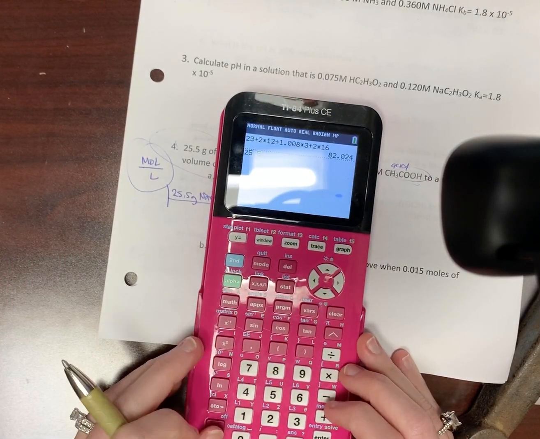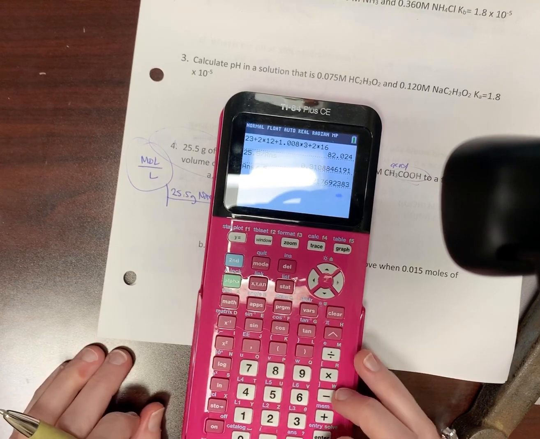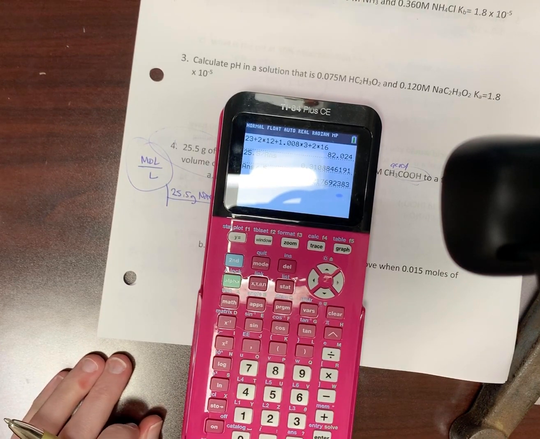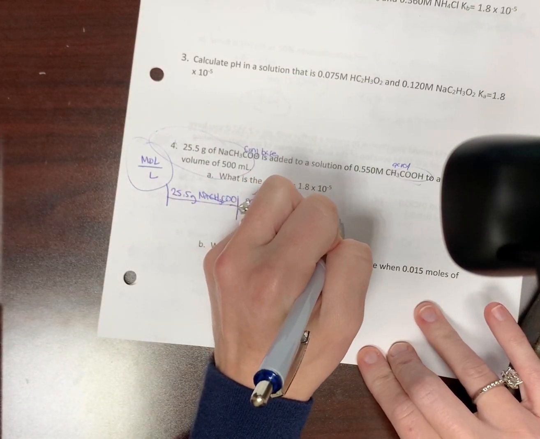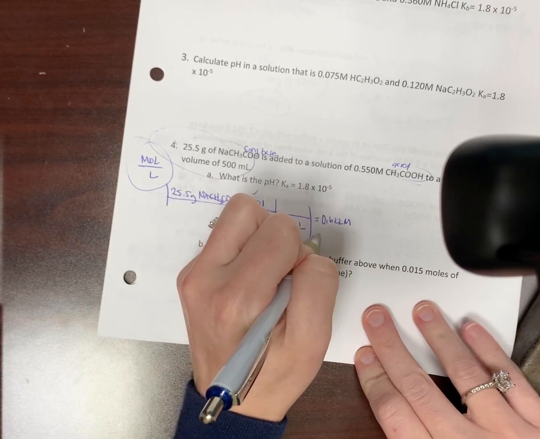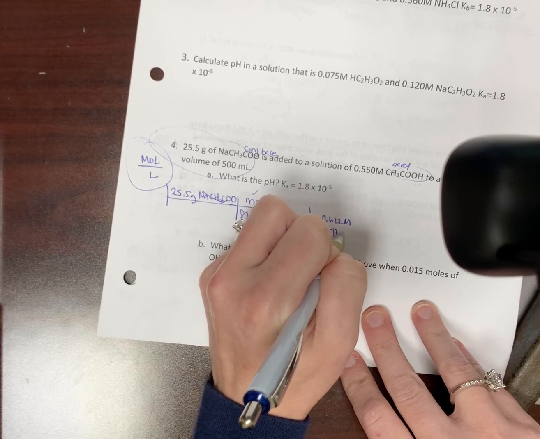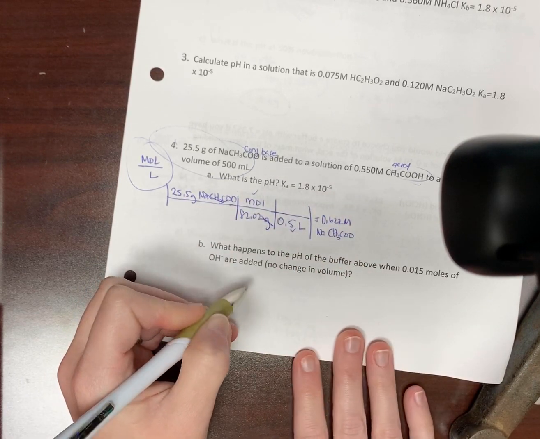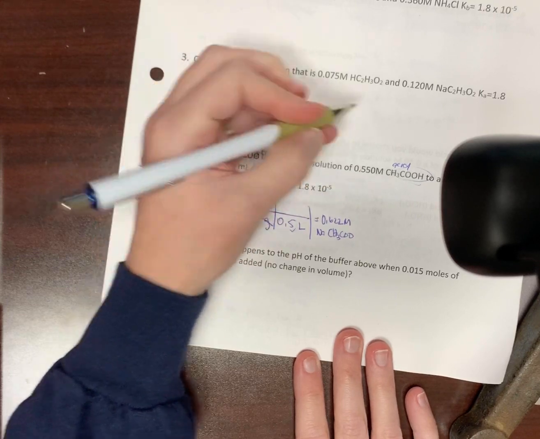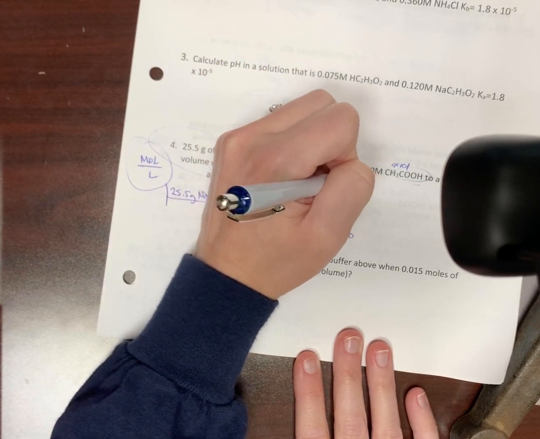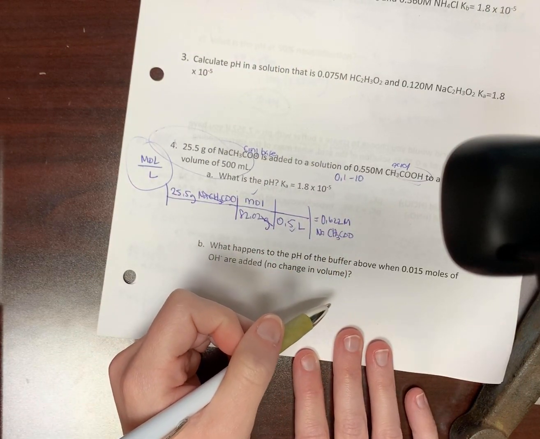So 25.5 divided by molar mass divided by 0.5. So I got 0.622 when I round. 0.622 molar sodium CH3COO. All right, now let's look at our acid and our base. Are they within the range of 0.1 to 10 of the ratio? Yes. Then we have a buffer system.